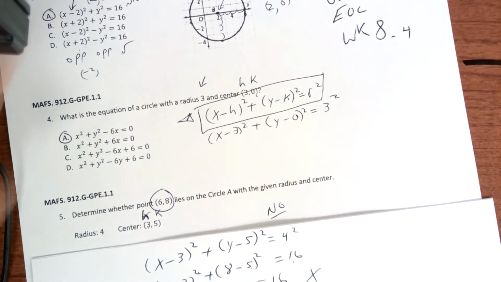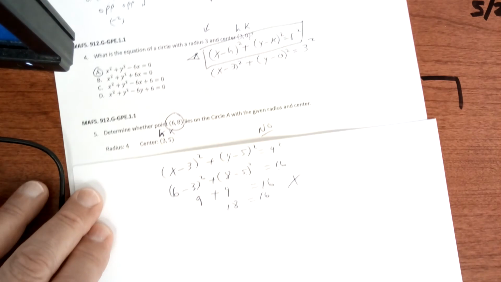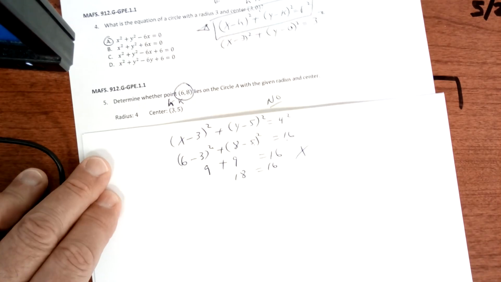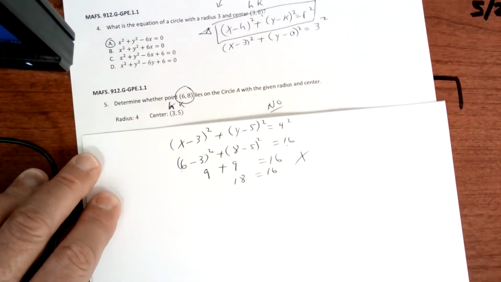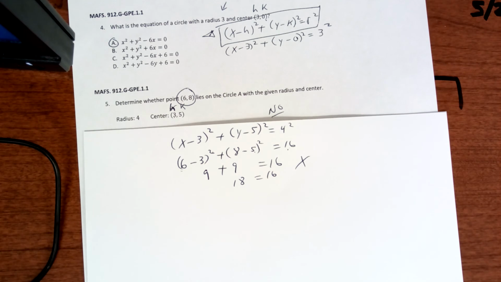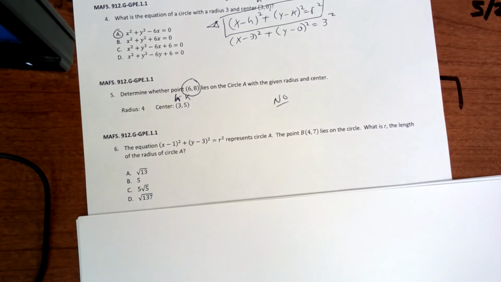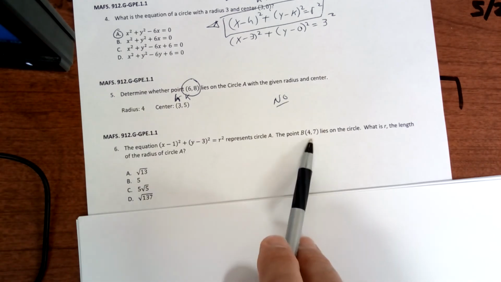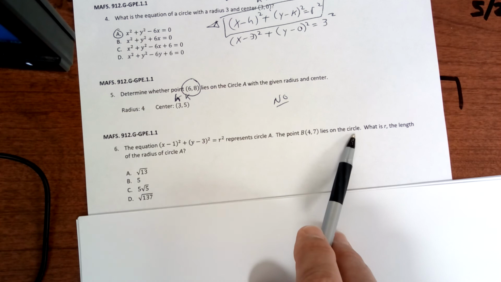Let me slide it up and actually make it a little smaller. Okay, and a little darker. Okay, so you have to use your formula, and then you plug in your x and y and see if they're equal. All right, let's keep moving. Number 6. They give you an equation, and they give you that point, and it says it lies on the circle. What is the radius?